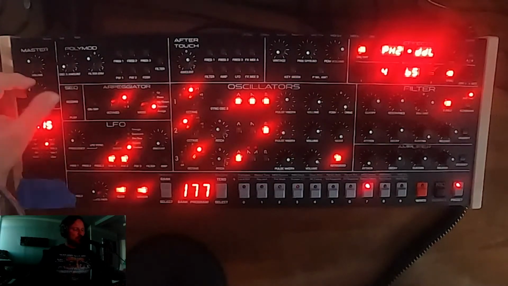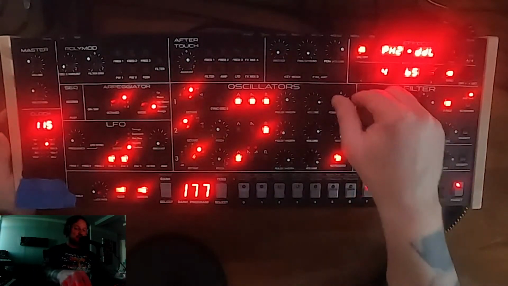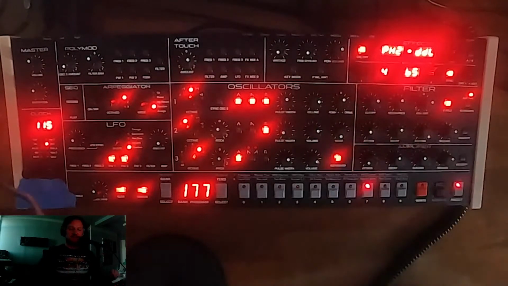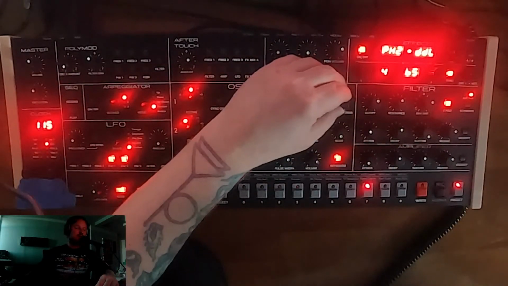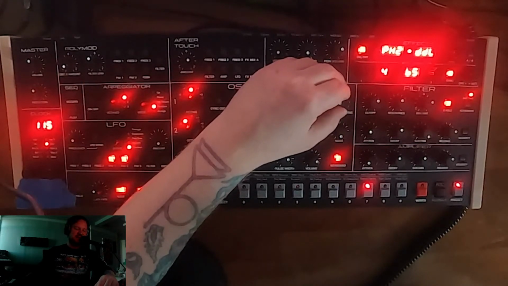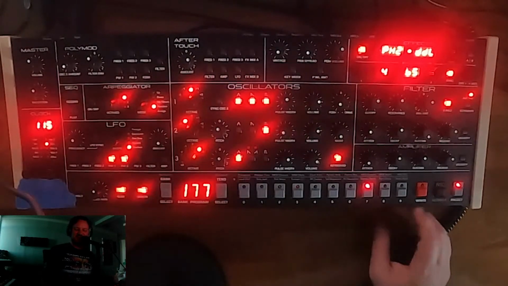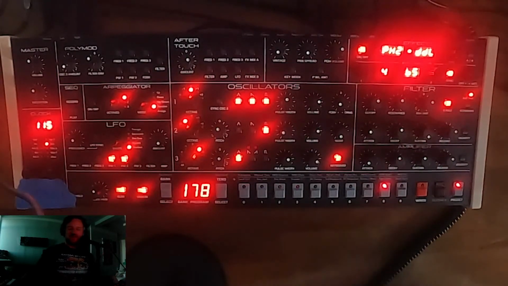Wow. Let's see how far we can push the distortion. And then should we do the feedback knob? I think we should. Oh my god. It's like breaking up. That's totally insane. Save that out too.